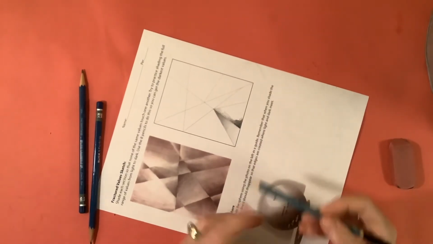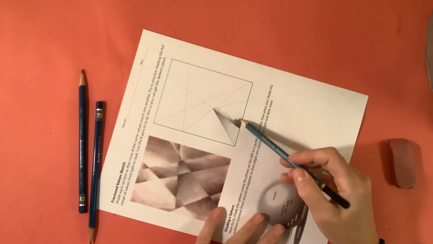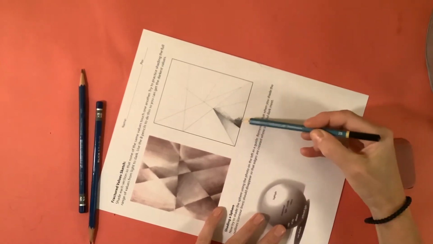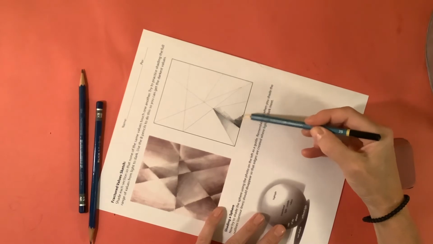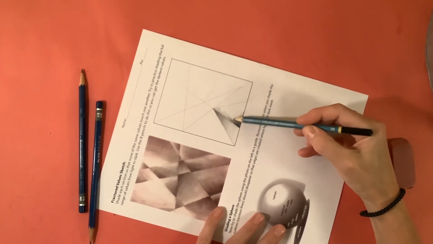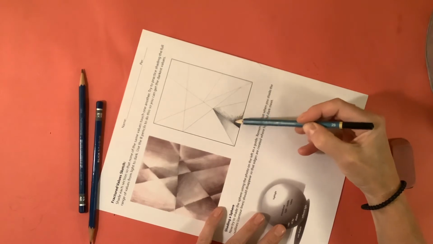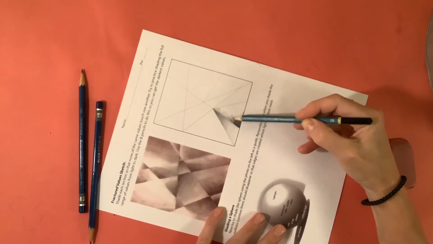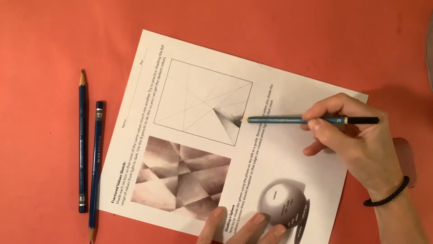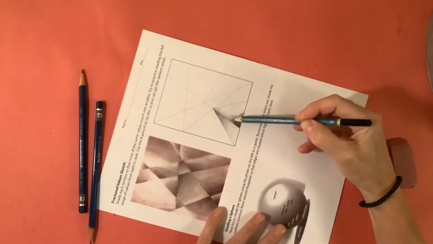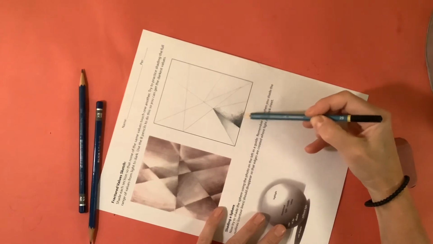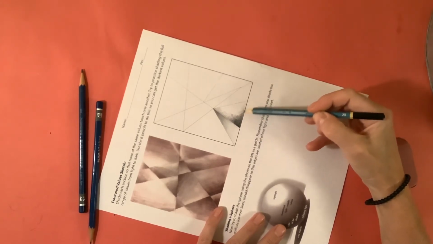Pencil's getting a little funky on the end. And then as I go out, I have my medium.